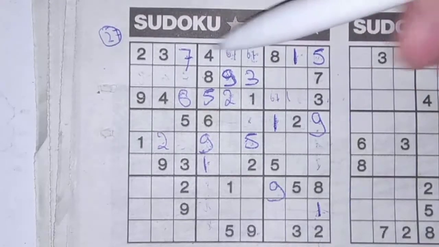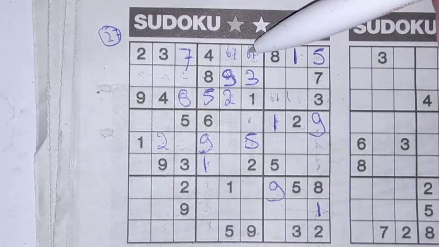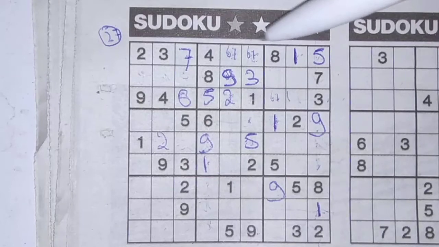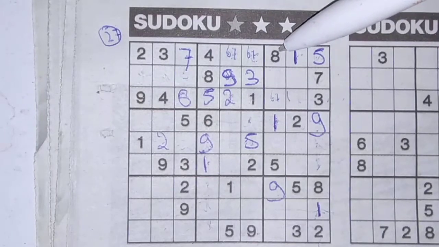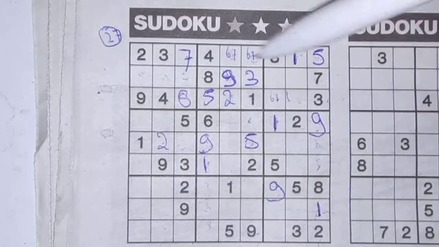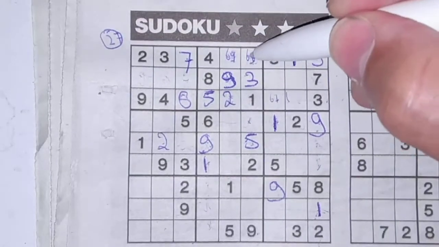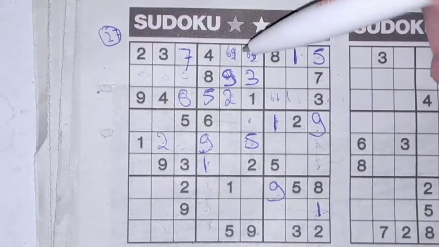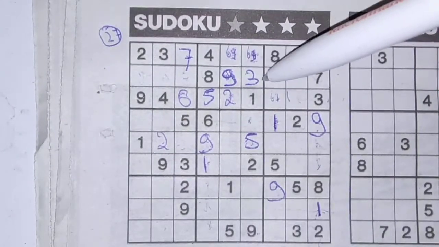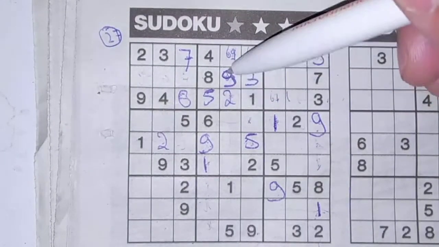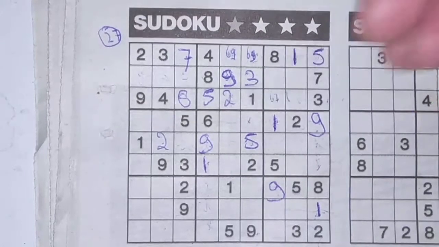We already have a 7. The 6 and the 9 are missing. Wow, what a mistake I have made. So 6 and the 9, the 7 should be here.